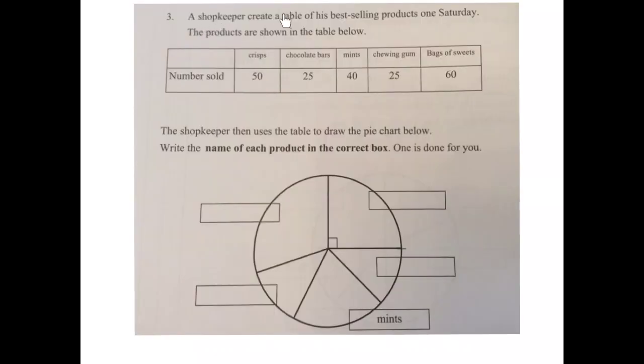A shopkeeper creates a table of his best-selling products one Saturday. The products are shown below. Crisps, chocolate bars, mints, chewing gum, and a bag of sweets. The shopkeeper then uses the table to draw a pie chart below. Write the name of each product in the correct box. One is done for you.